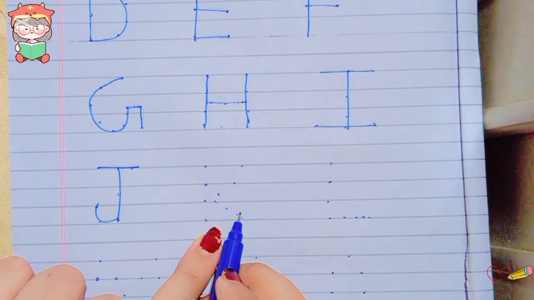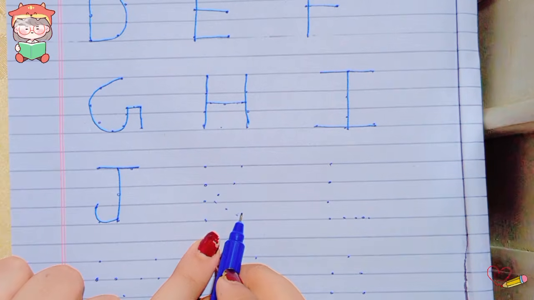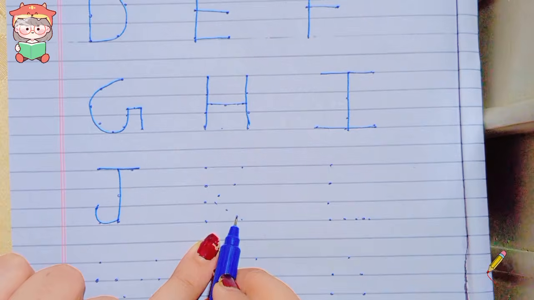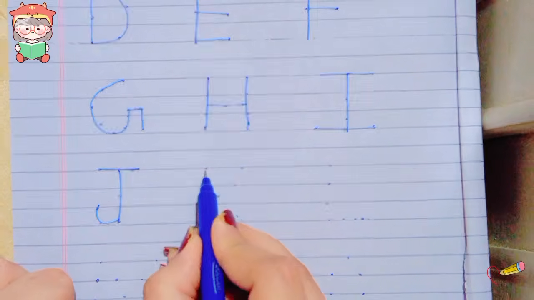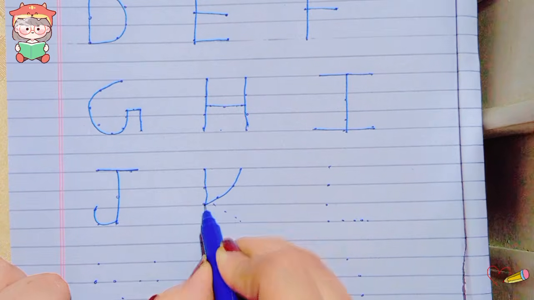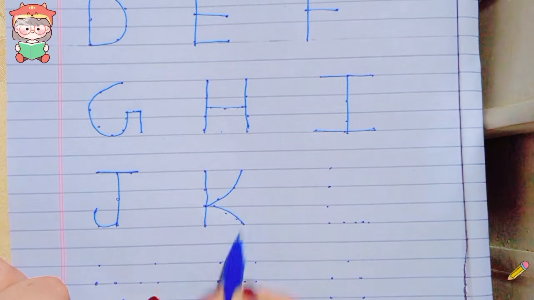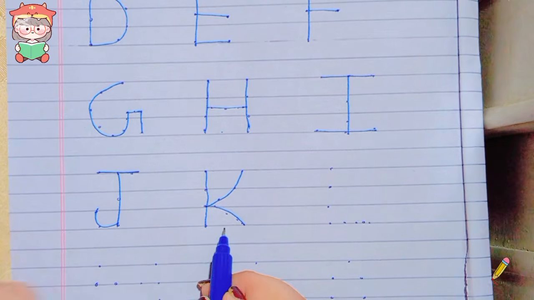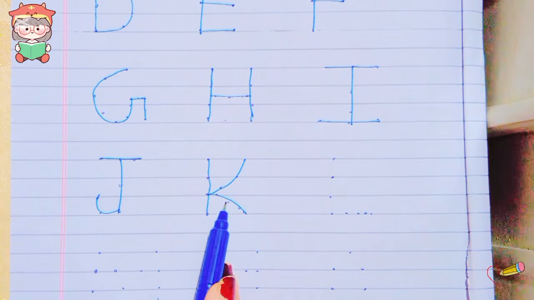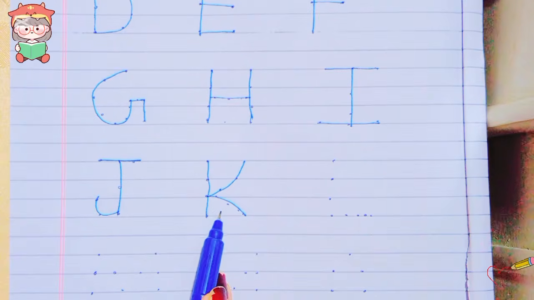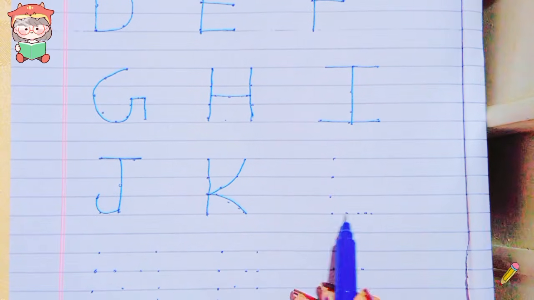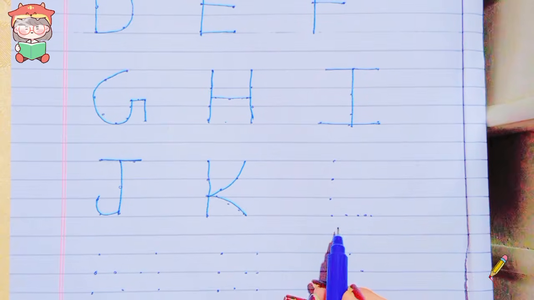K for kite. K sound is K. So, first line, second line, and third line. K sound is K. K for kite. So next letter is letter L.